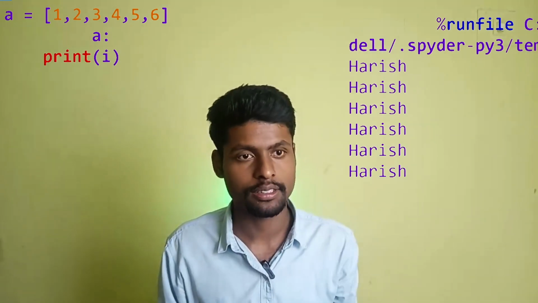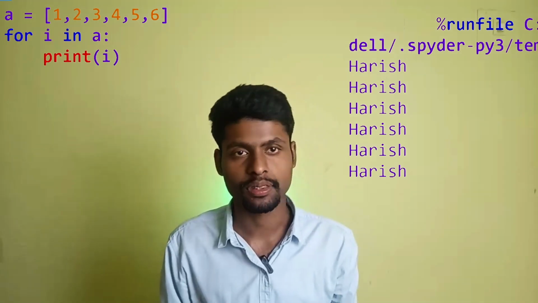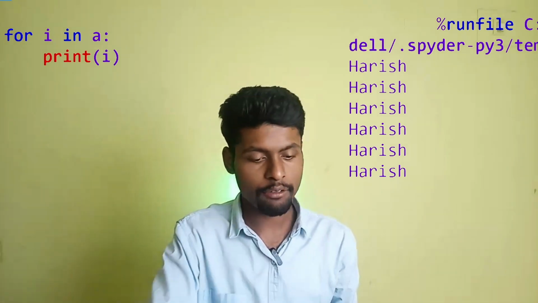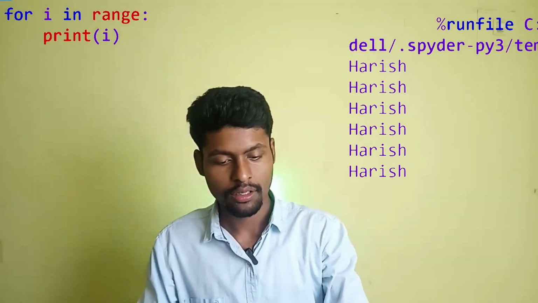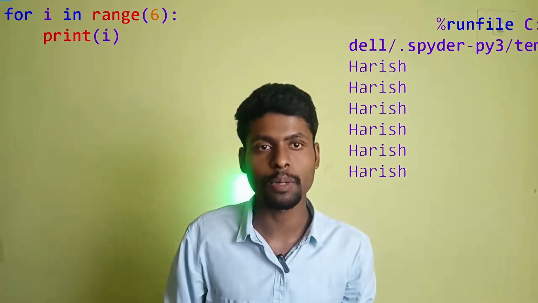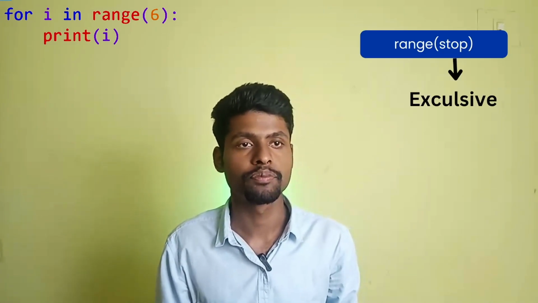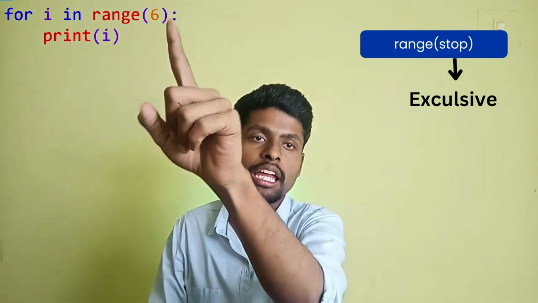Okay, let's get into the topic. Where did I stop? Now, instead of giving an iterable, I'm going to use a range function. I want to print a value from 1 to 6, so I'm giving 6 as my value. And this is the stop value. Within a range function, we can give a stop value. When we give a stop value, the loop will happen based on the stop value. If you see, I give 6 as my stop value, so the loop will happen 6 times. Let's execute this program.